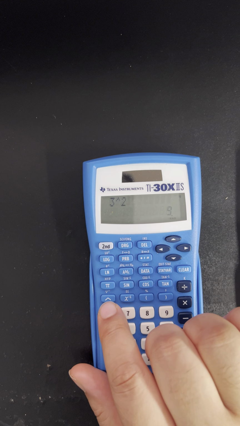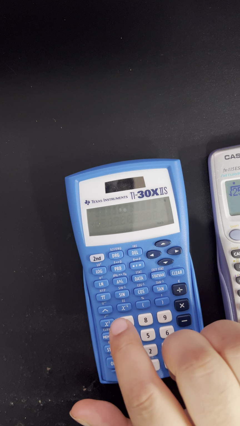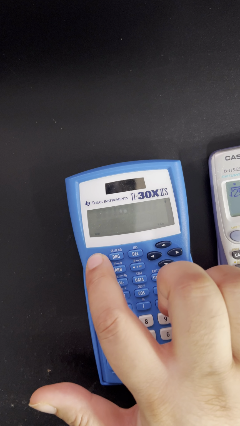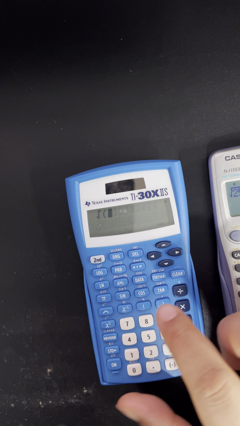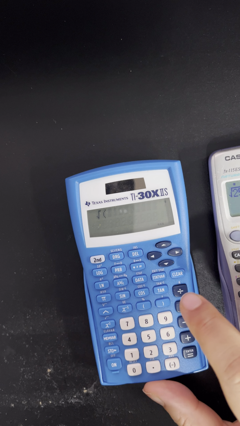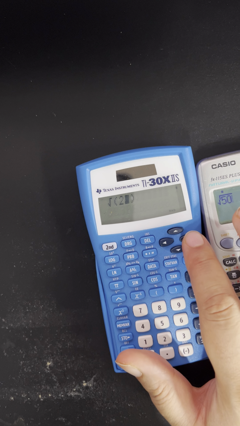And for this one, I have to press second, square root, 25, equals 5, okay? But this is what I was saying, that if I put 50 instead, then, okay, let's do 50 instead here. I should have 51 maybe.